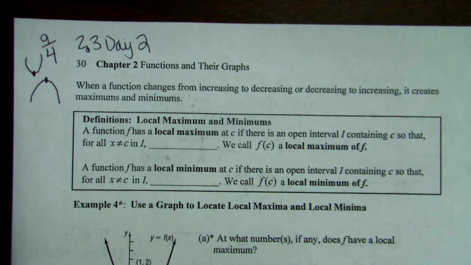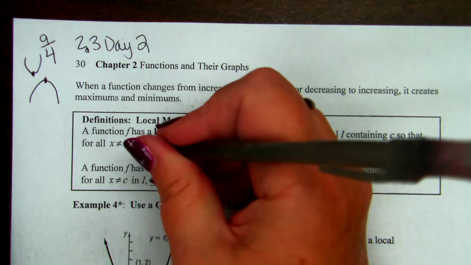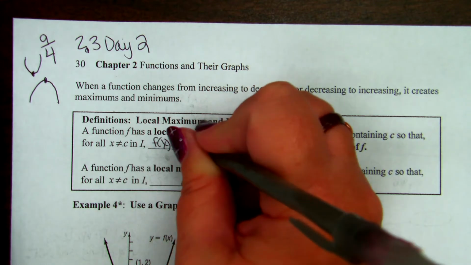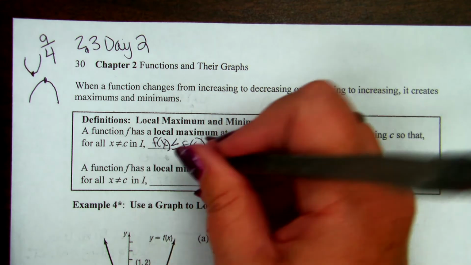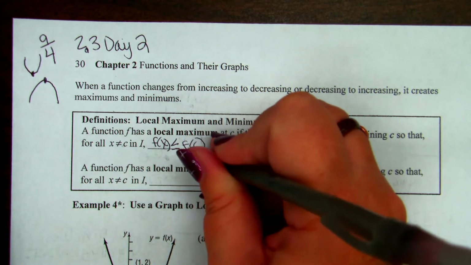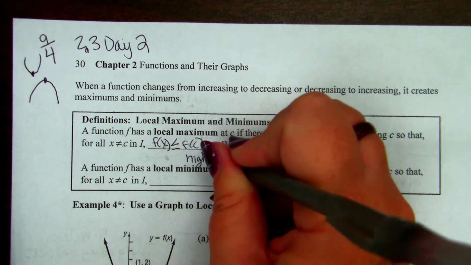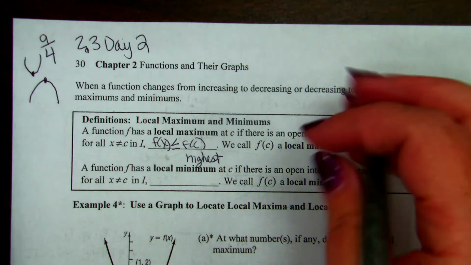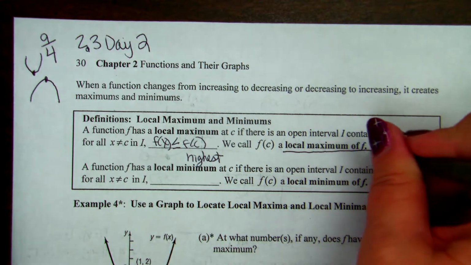Local maximums and minimums. A function f has a local maximum at c if there's an open interval I containing c, so that for all x not equal to c in I, f of x is less than or equal to f of c. F of c is the highest. We call f of c a local maximum of f.